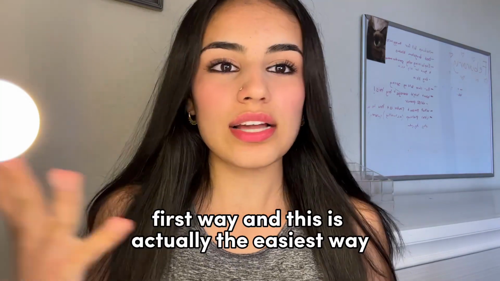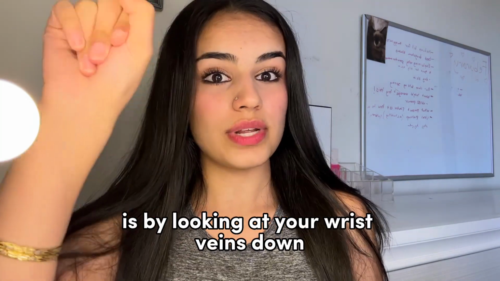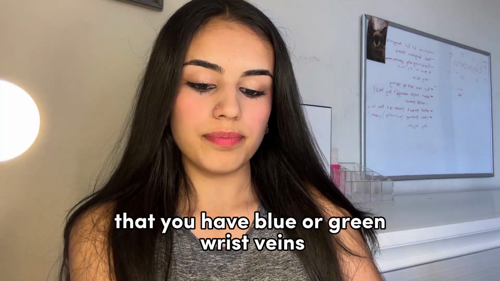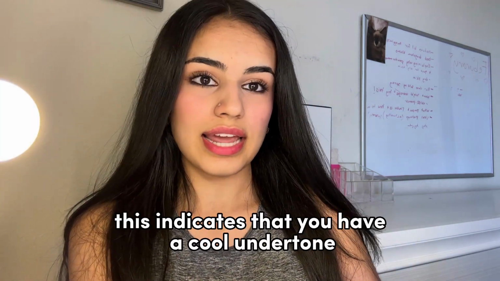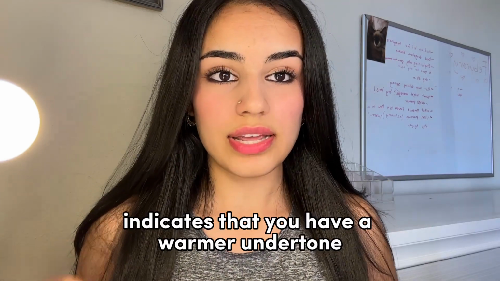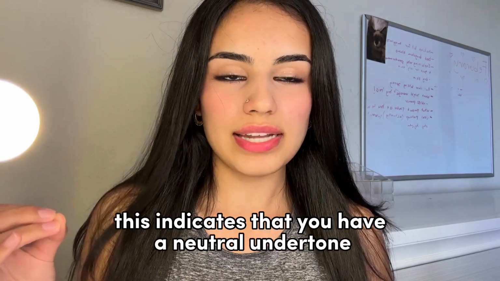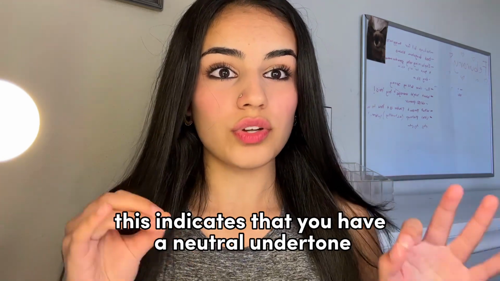The first way, and this is actually the easiest way, is by looking at your wrist veins when you're in natural lighting. If you notice that you have blue or green wrist veins, this indicates that you have a cool undertone. Those with green or olive wrist veins have a warmer undertone. And then if you have bluish purple veins, this indicates that you have a neutral undertone.